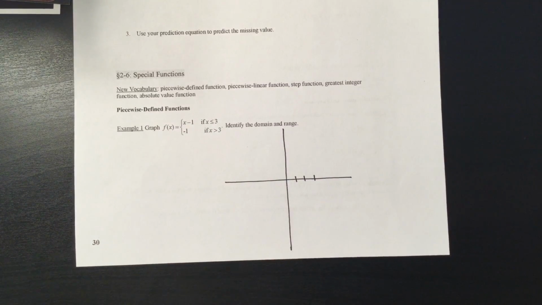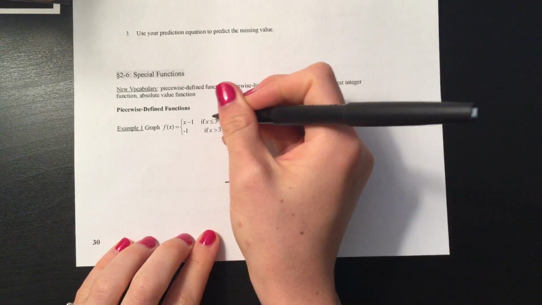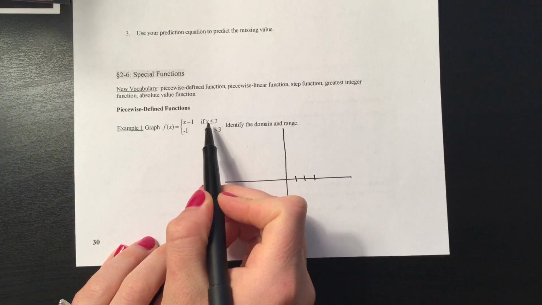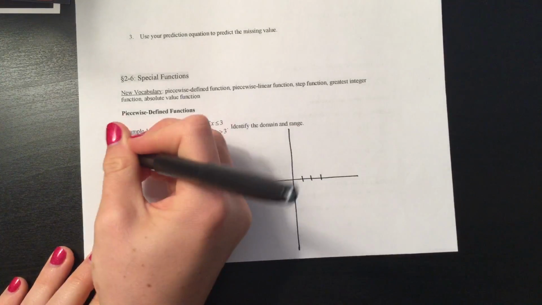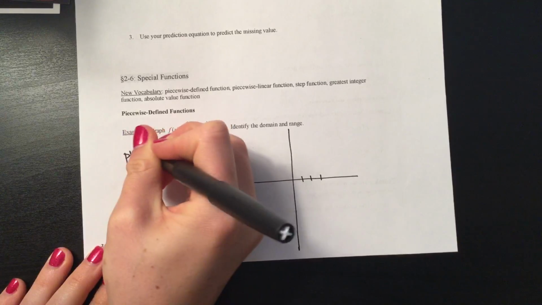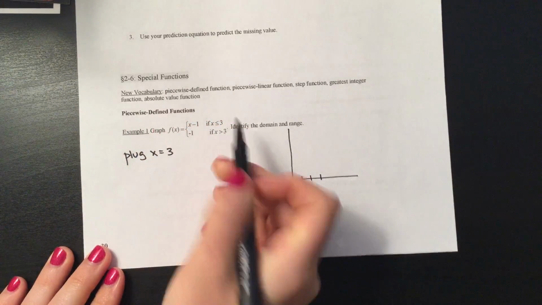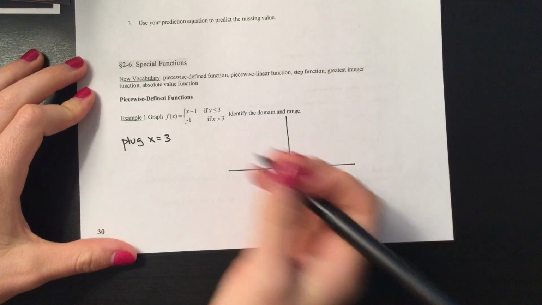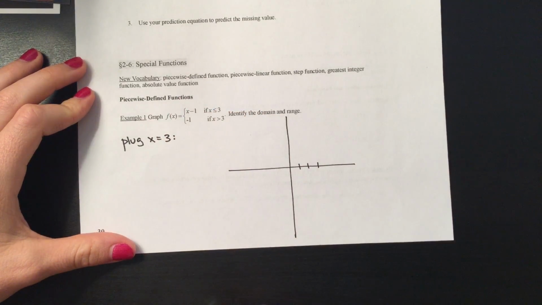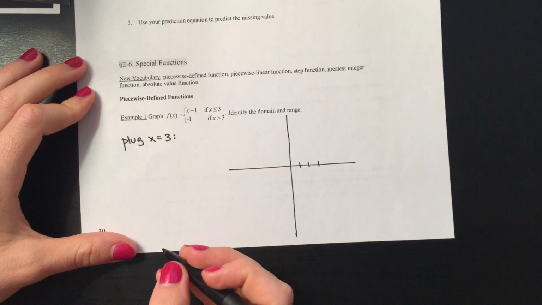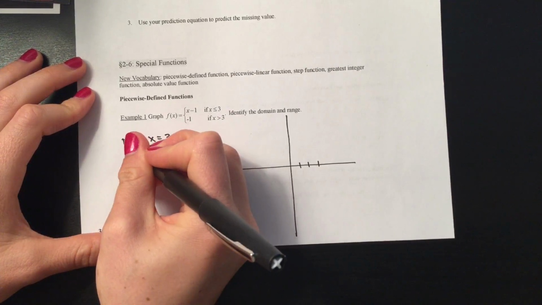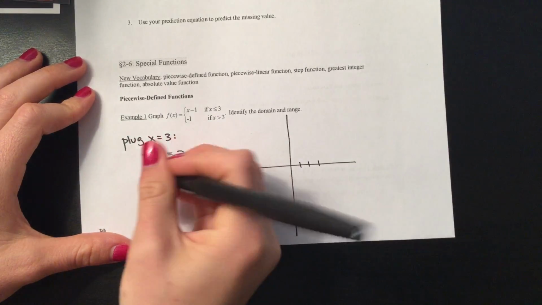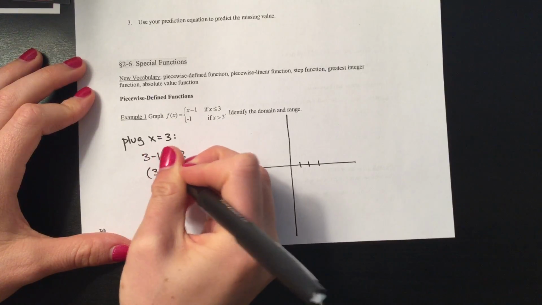So what you want to do basically is look at this value and see where this function would be when you plug in this x value. So 3 is kind of our defining piece. If this was 4, we'd be plugging in 4. We're plugging in whatever this value is right here. So we're going to plug in x equals 3 into this first function. So x minus 1 becomes 3 minus 1, which is 2. So that means the first one has an ordered pair at 3, 2.